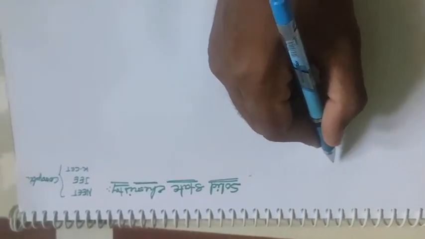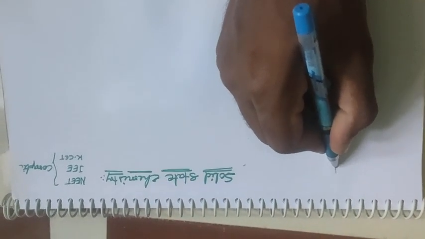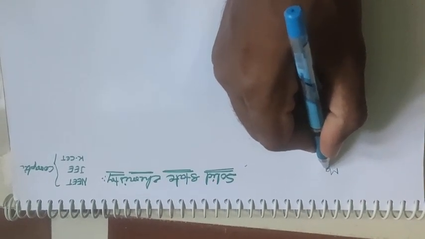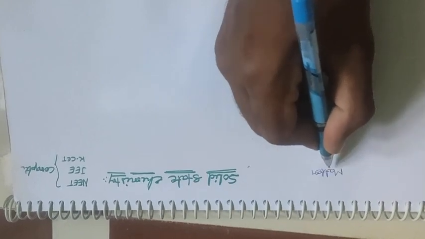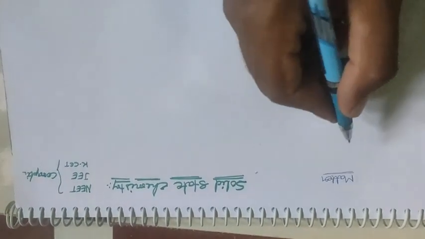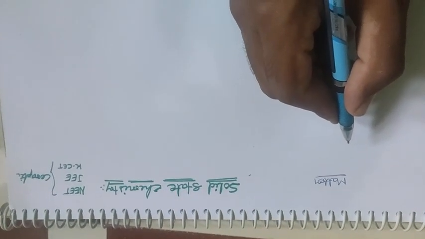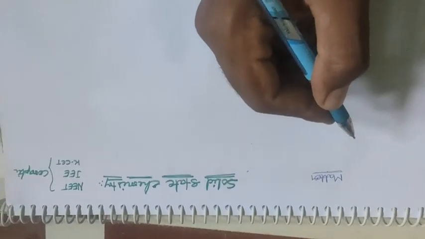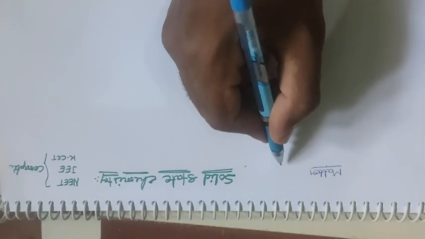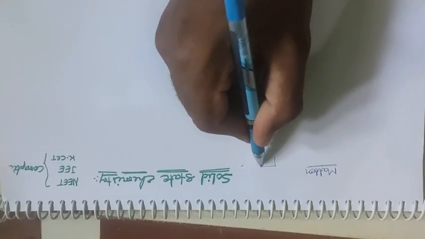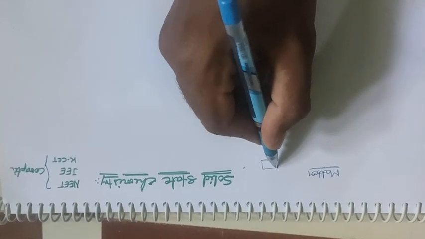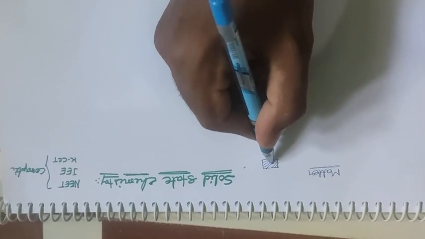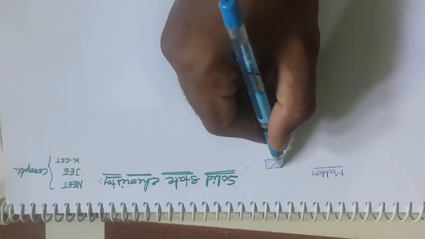Before starting this unit, first we'll go for the word matter. What is meant by matter? I think everyone knows that. Simply, matter means anything that occupies some space, right?